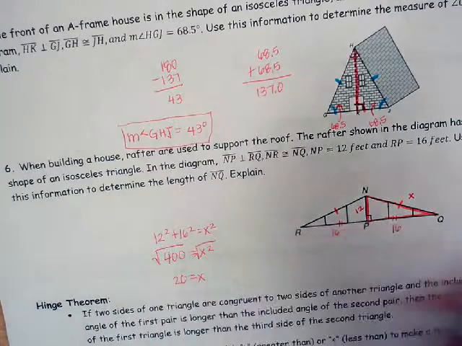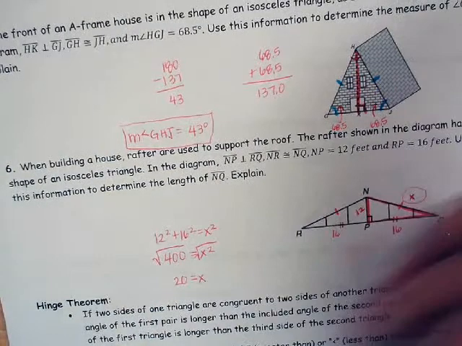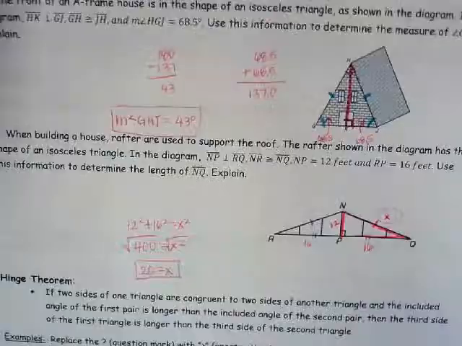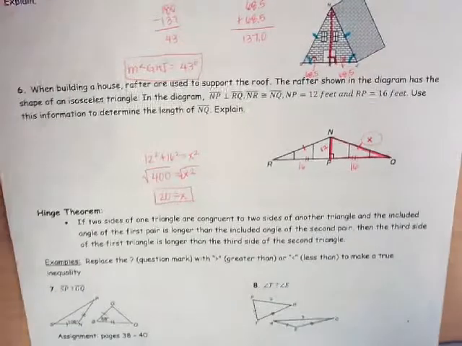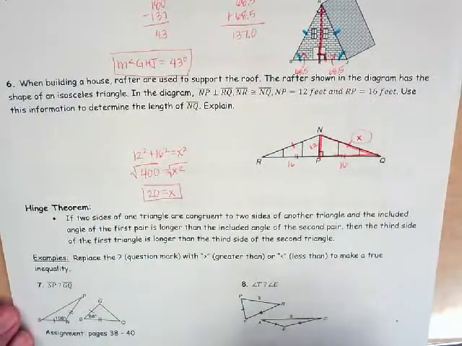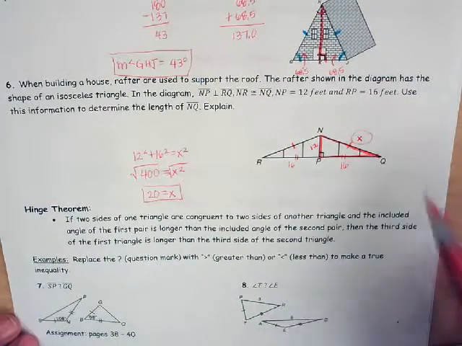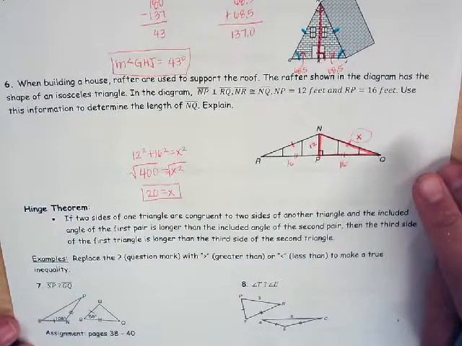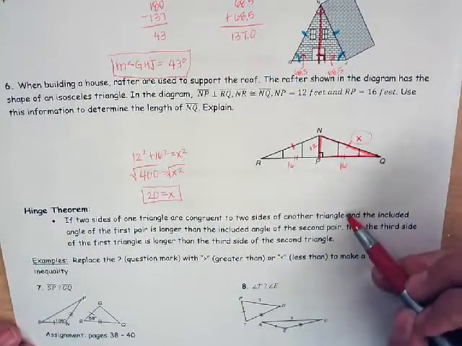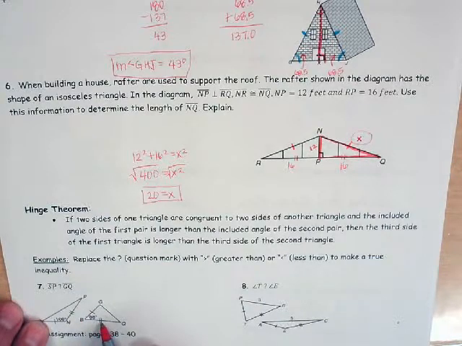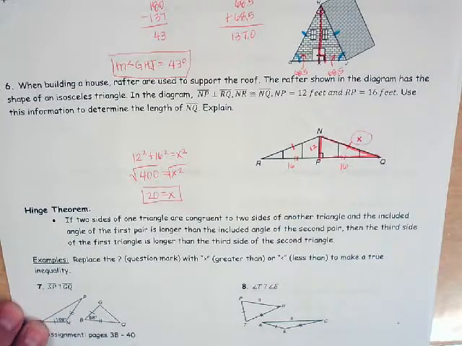Okay, this last one, the hinge theorem, states that if two sides, now this is kind of hard to understand, so we're going to go slow. If two sides of one triangle are congruent to two sides of another triangle, as we can see actually down here, it says this side is congruent to this side, and this side is congruent to this side right here. Okay, so they don't have to be exactly the same, but they both share two sides. They're congruent. And the included angle, so that's the angle in the middle of the first pair is longer than the included angle of the second pair.